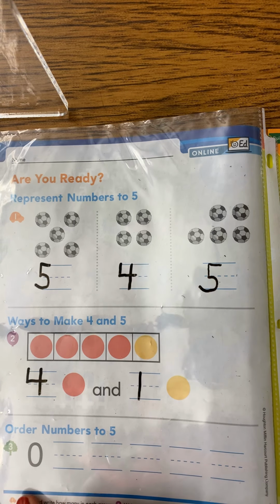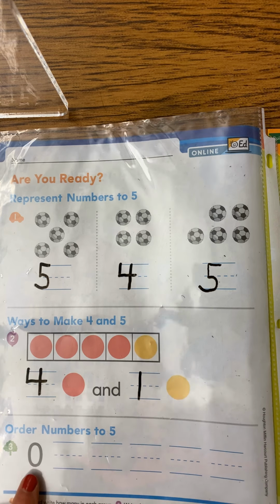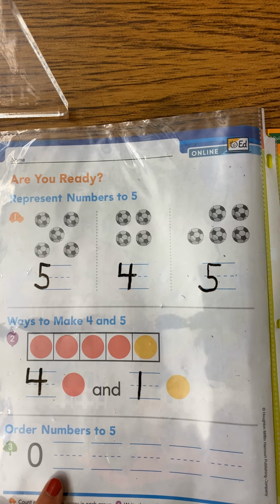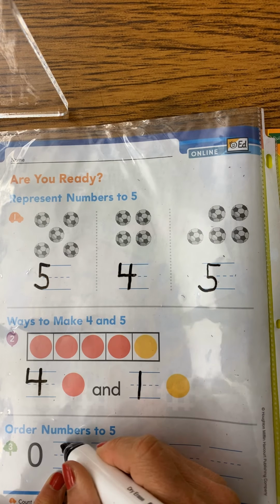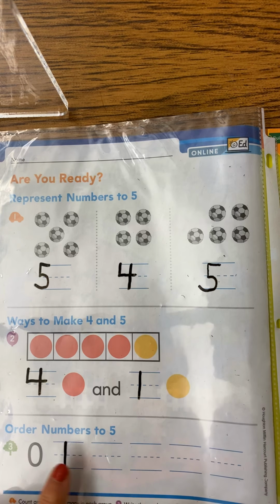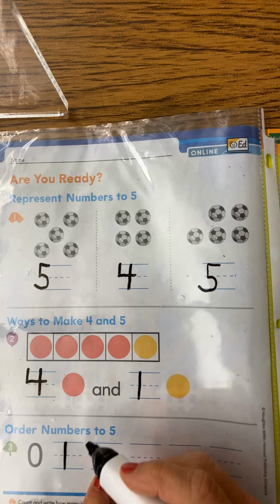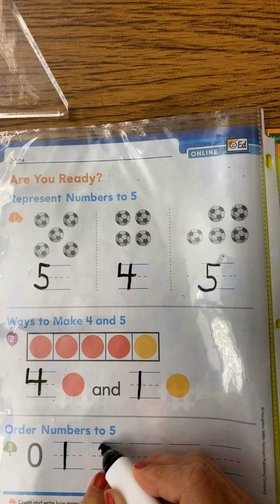Down here we have to learn how to write our numbers in order. So when we count, that means they are in the correct counting order. So let's go ahead and start with 0. What comes after 0? 0, 1, then 2. Let's write a 2.